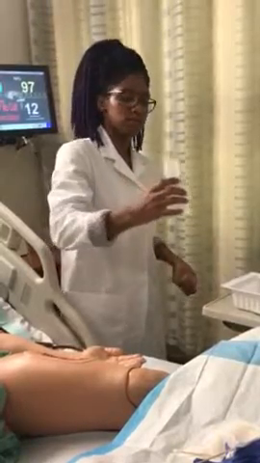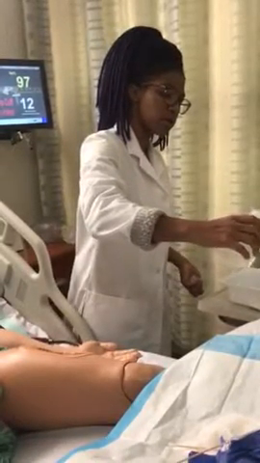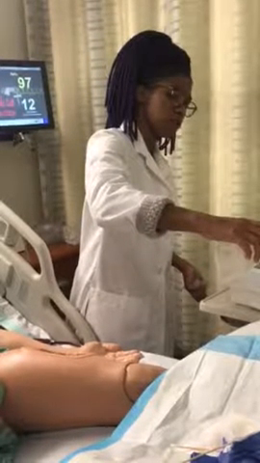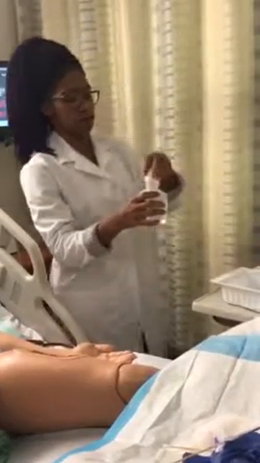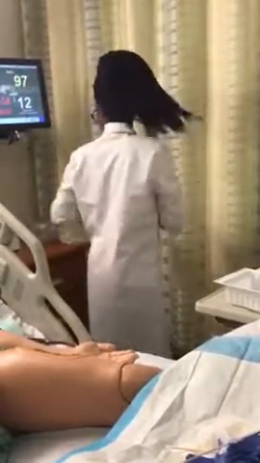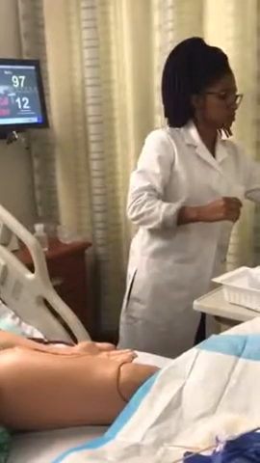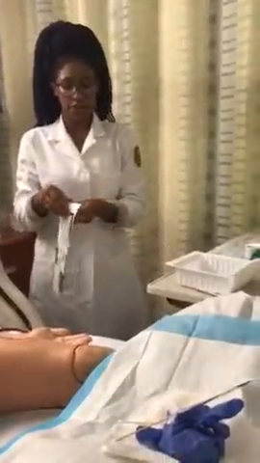With the label up, I'm going to pour saline. And I am keeping my sterile field in view.